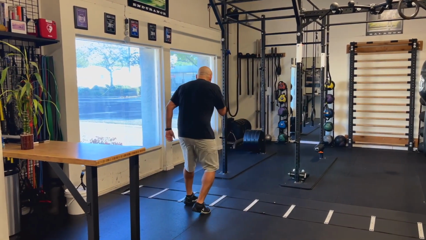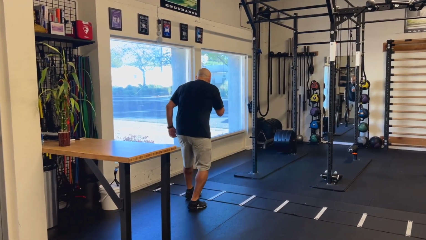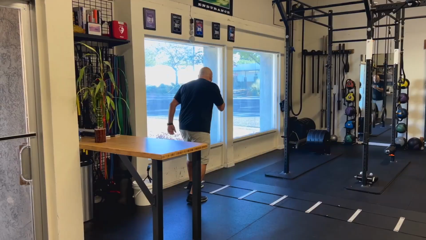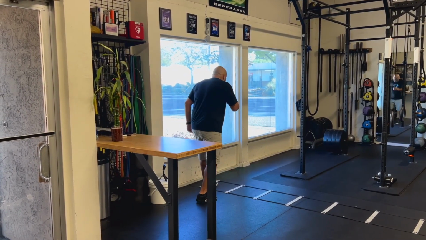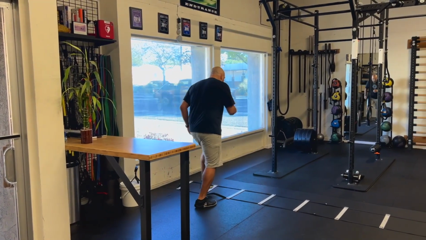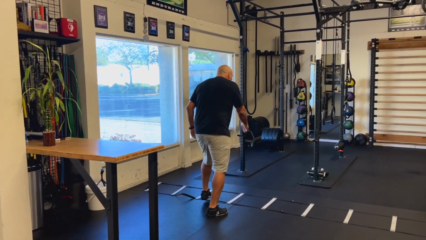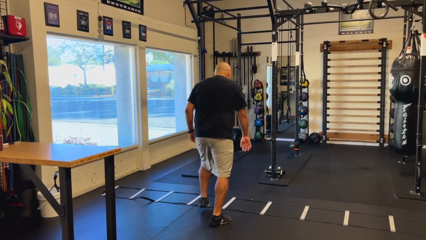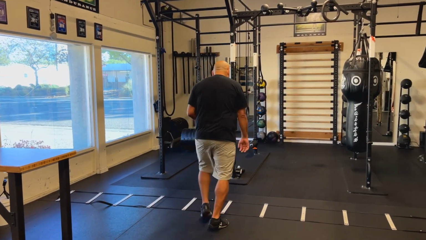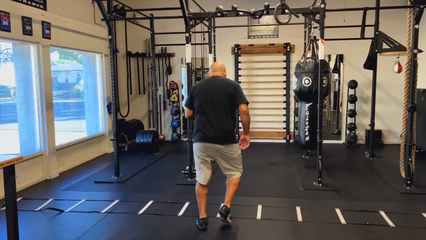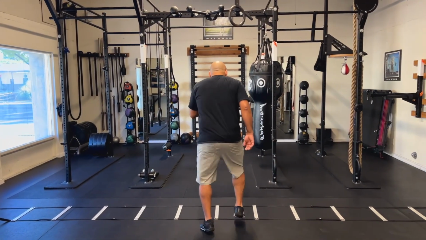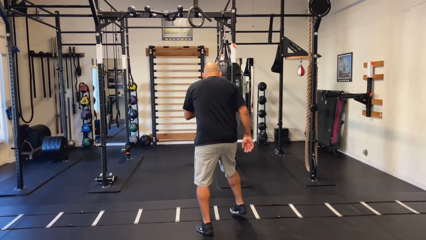Now, we want to make sure that whichever foot is inside the ladder, the opposite arm is in front. So if my right leg is in the box, my left arm is going to be up. Now, what makes this the transverse is I want to rotate my hips.